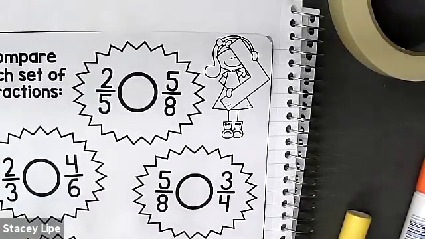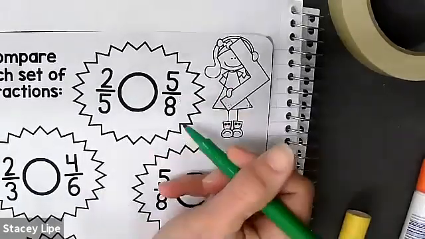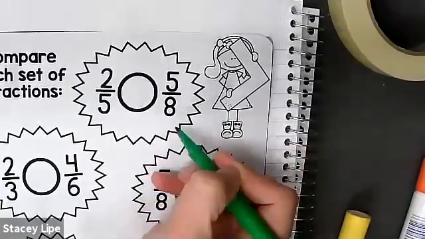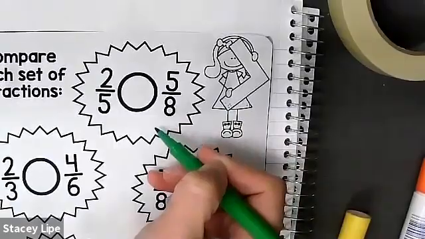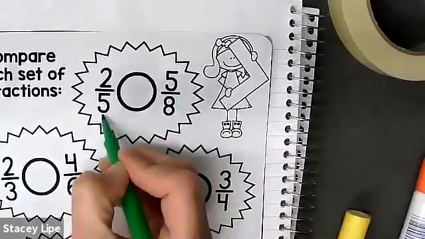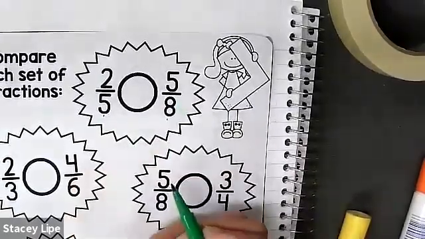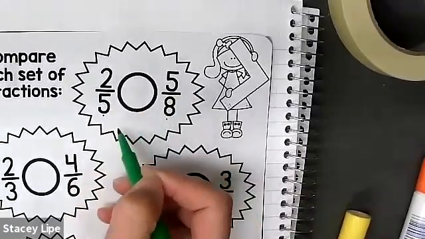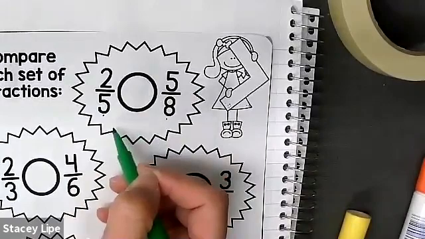All right, welcome back. 2/5 and 5/8. We are going to look at, first of all, our denominators. We have a 5 and we have an 8. They are not equal, so these fractions are currently not equivalent.